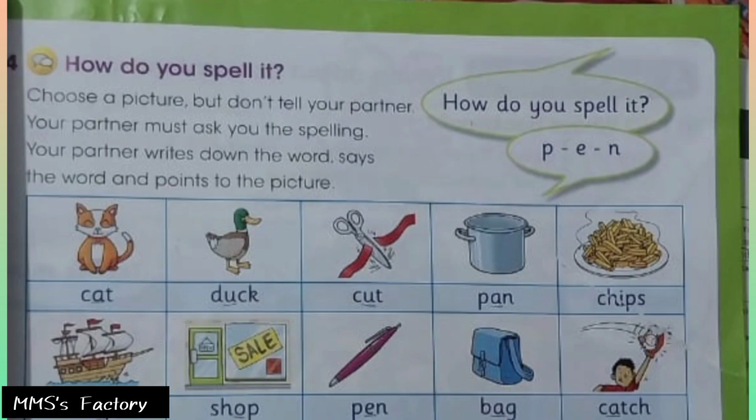How do you spell it? It is a very interesting game and activity. Choose a picture but don't tell your partner. Your partner must ask you the spellings. Your partner writes down the word, says the word and points to the picture.